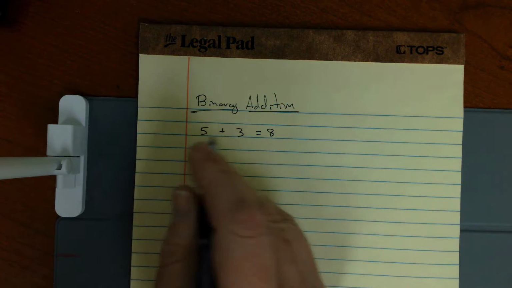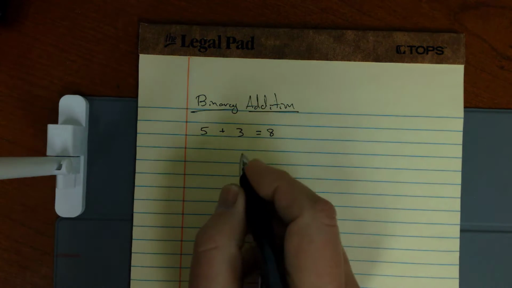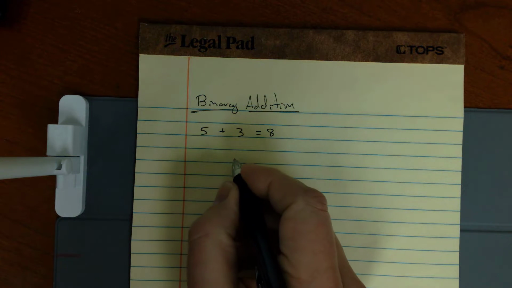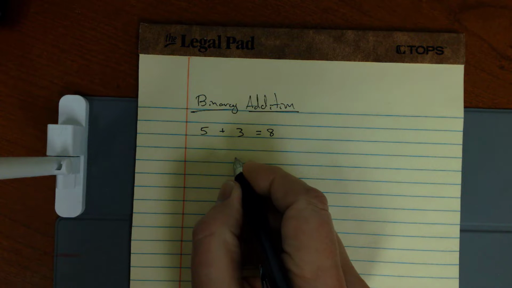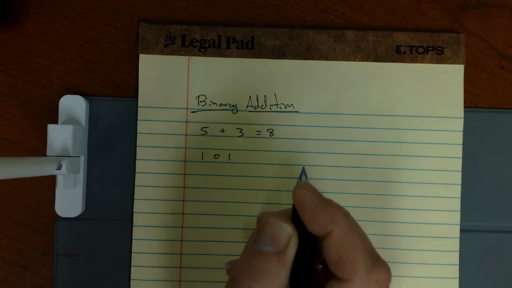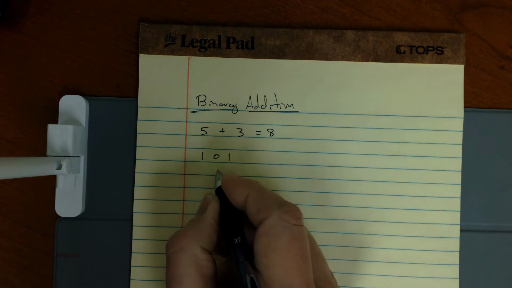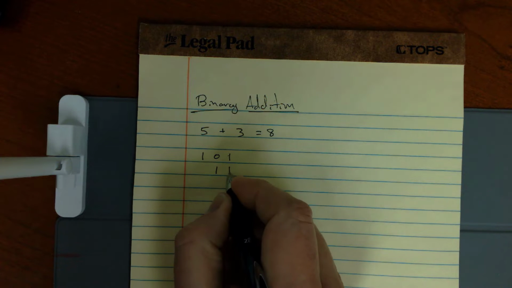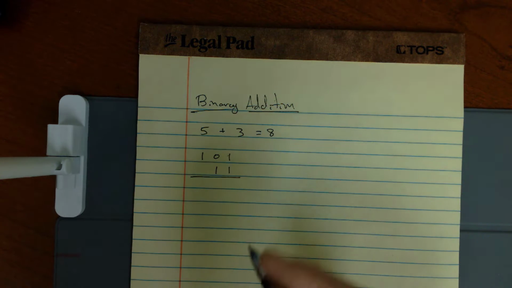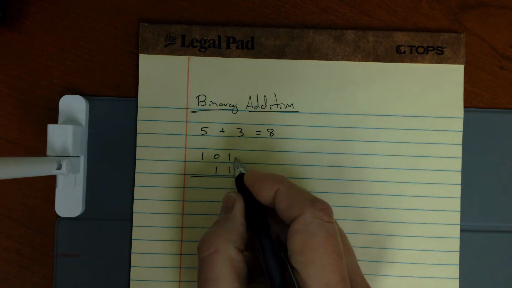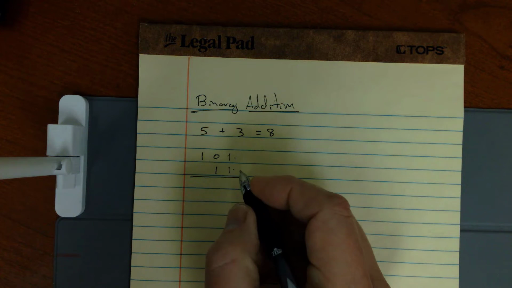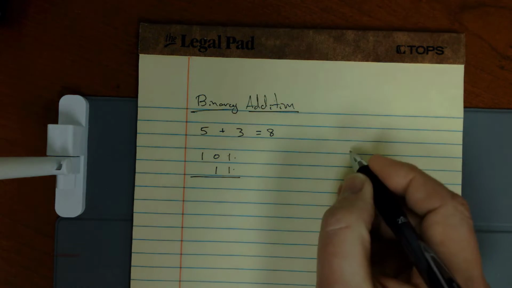First off, the number 5 and the number 3 are both going to have to be represented in binary. And so 5 is 4 plus 1, so it'll be 1, 0, 1. And 3 is 2 plus 1, so we'll go 1, 1. Okay. Now I'm going to add these together. I'll go 1 plus 1 is 2, but 2 represented in binary is 1, 0. So I'll put this over here.